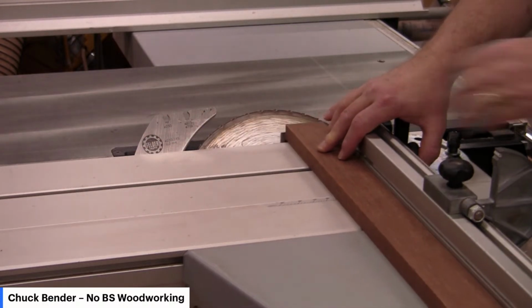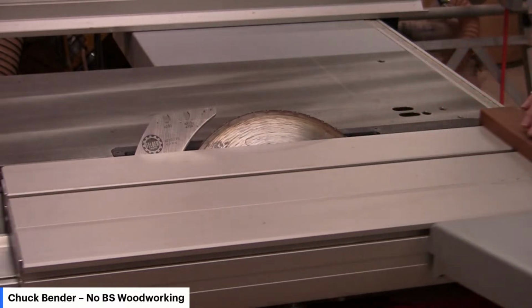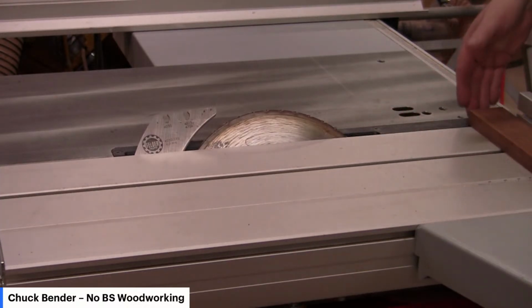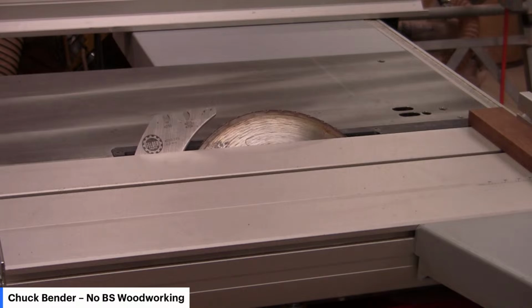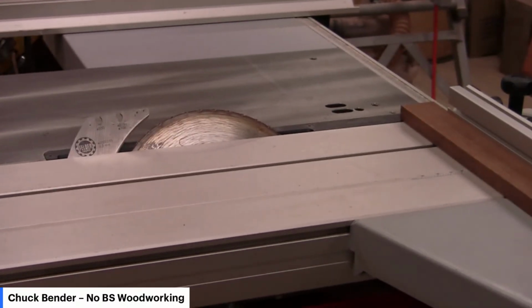The great thing about this particular saw is I have a couple of marks back here at the beginning that show me the inside and outside cut of my blade.